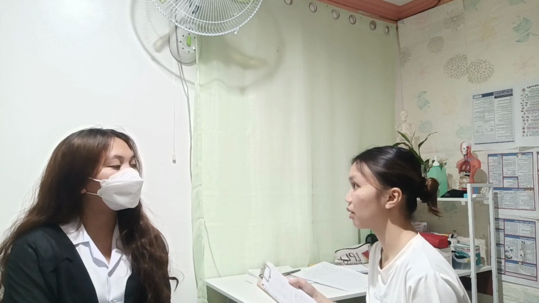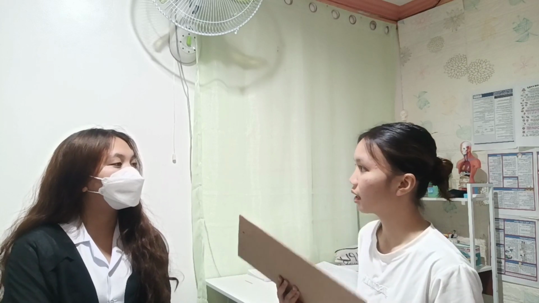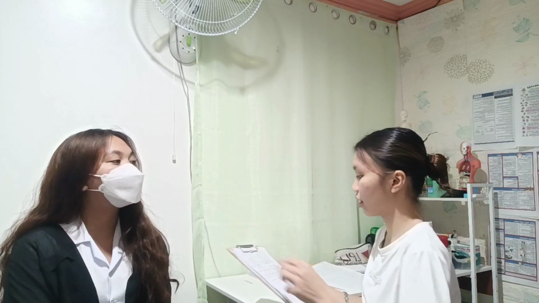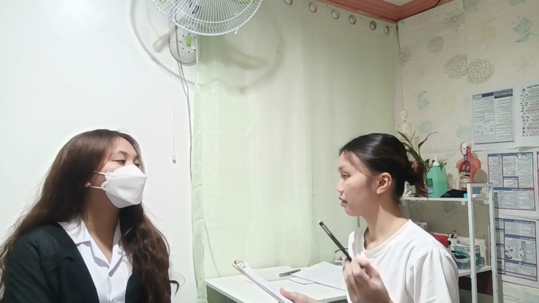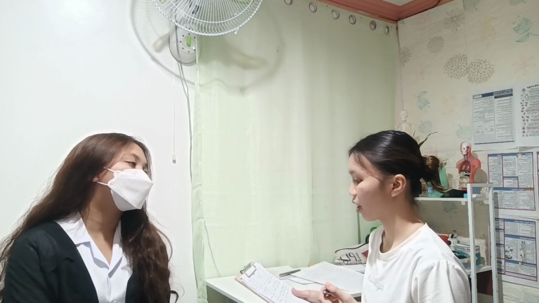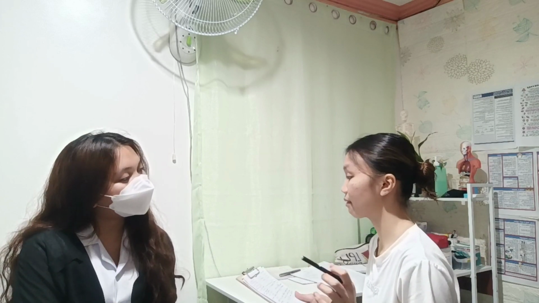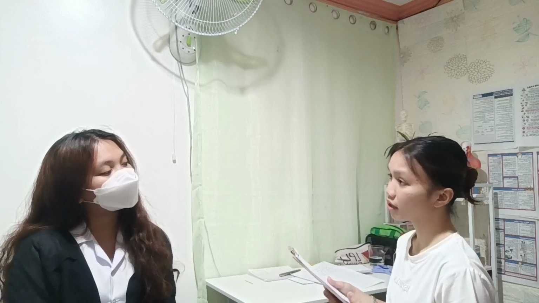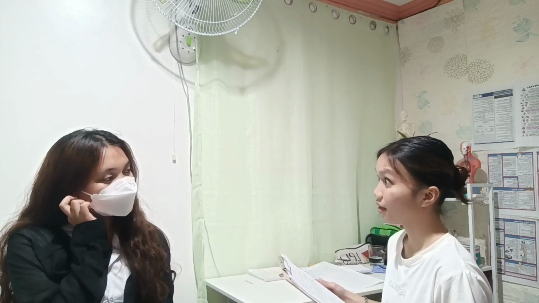And in your visual field, which we did earlier with the wiggling fingers, upward is 50 degrees, downward is 70 degrees, and nasal field is 50 degrees, and it is normal.